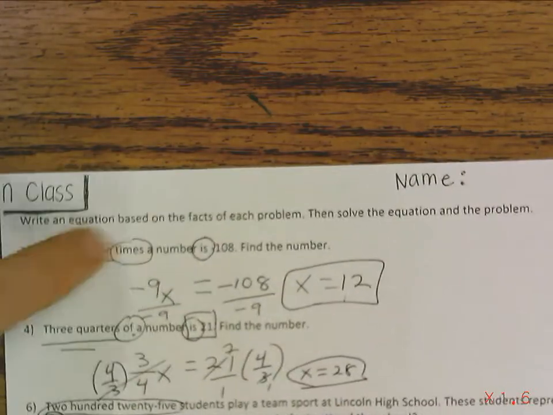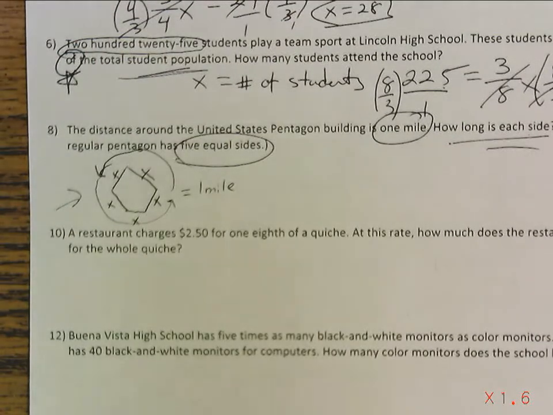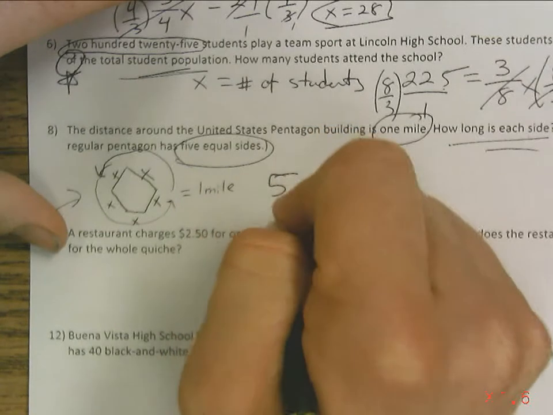Okay, so the title of the assignment says write an equation based on the facts. So we need an equation to solve this. What is an equation? The left side equals the right. They're equal to each other. Who can make the equation right here with no hints? Grizzly? 5 times x equals 1 mile. So this is what you're saying like this?